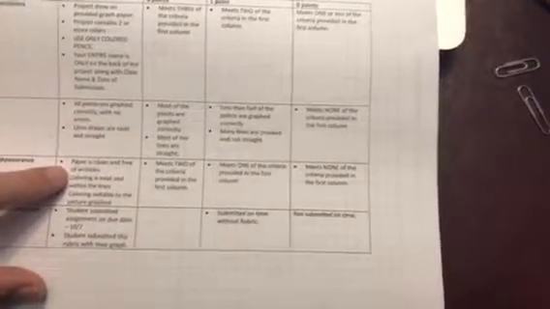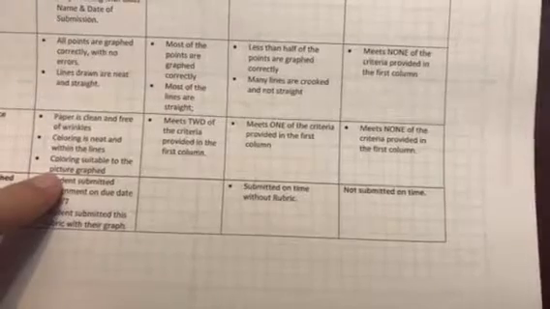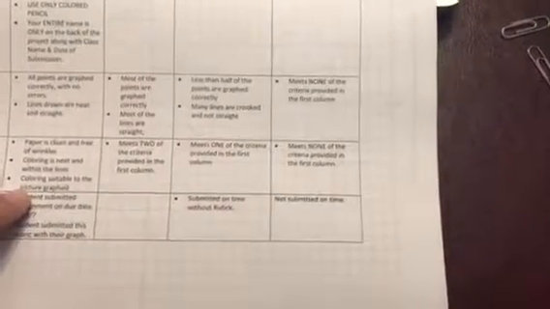And then you have accuracy. All the points are graphed correctly with no errors. Lines are neat and straight, so I suggest using a ruler to help make your lines. The paper is clean and free of wrinkles, so neatness counts, all right? So don't just shove this in your backpack and then hope to turn it in and get 100. Okay, your coloring is neat and within the lines, and the coloring is suitable to the picture graph. So if you construct a picture and then you decide to color the entire thing black and we can't tell what the picture was, then that defeats the purpose, okay?